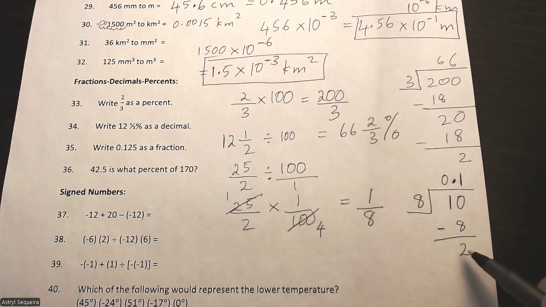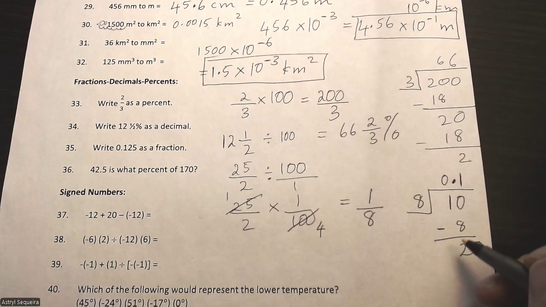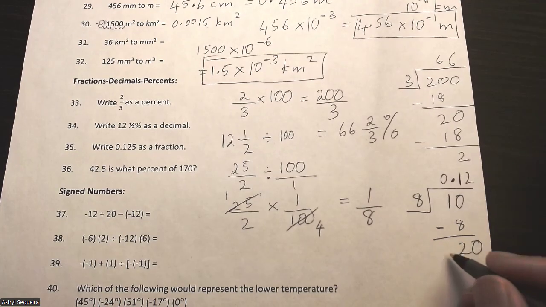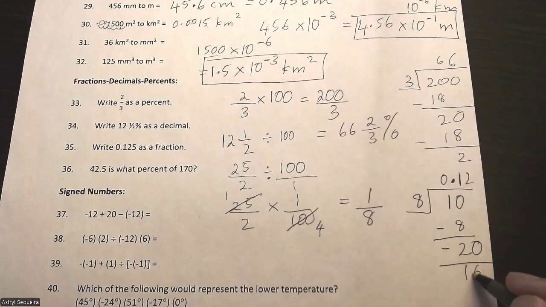8 doesn't go into 2, but after I've added a decimal place here, I can constantly add zeros over here. I can do that forever if I ever add a decimal place. 8 goes into 20 2 times. Subtract that. So 8 times 2 is 16.